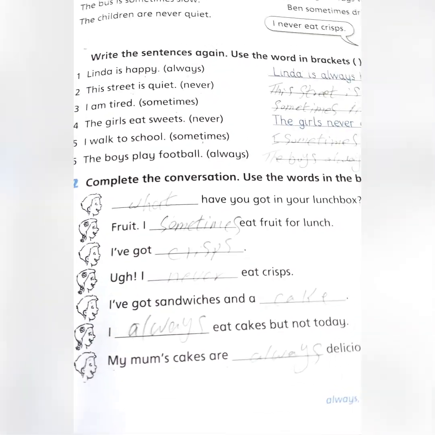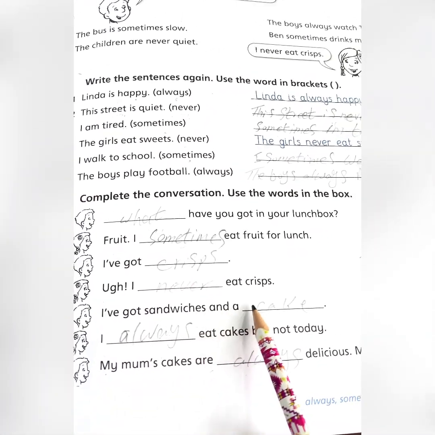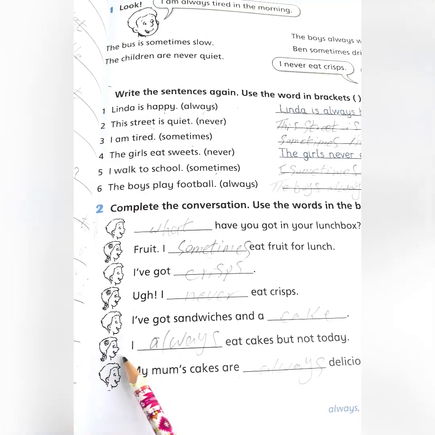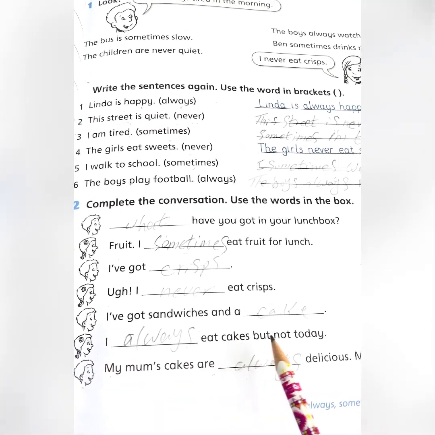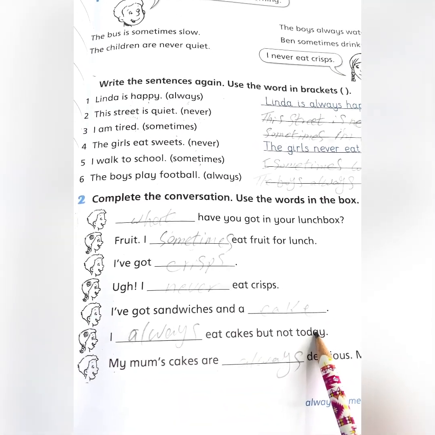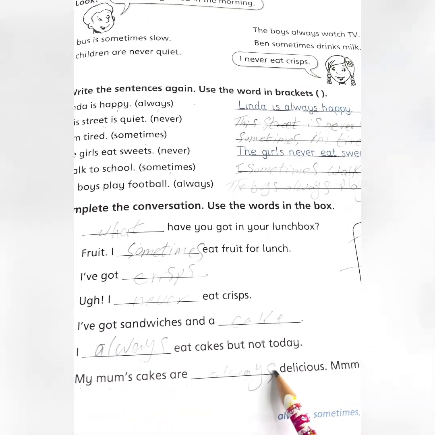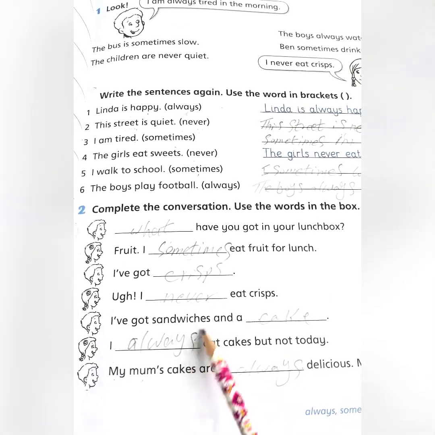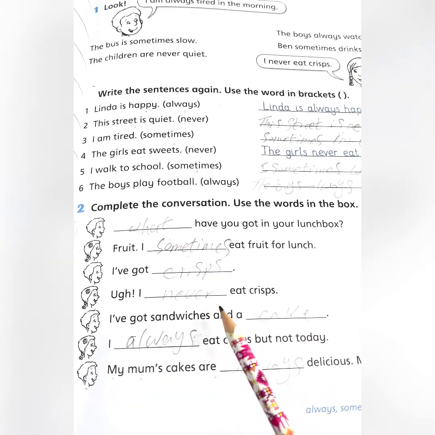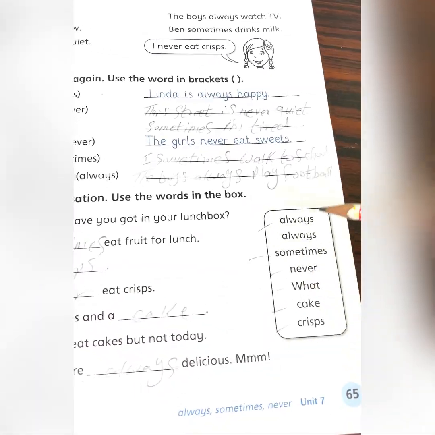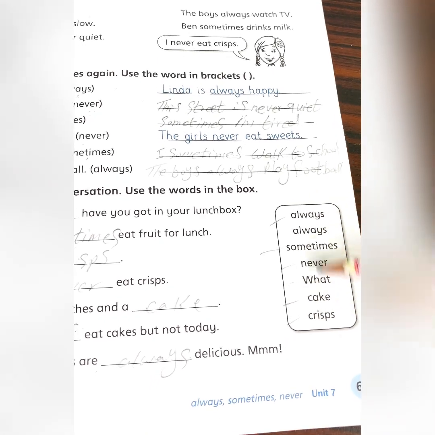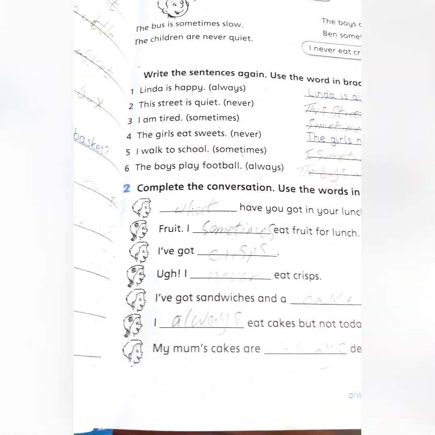Then the boy says, I've got sandwiches and cake. Then the girl says, I always eat cakes, but not today. The last one says, my mom's cakes are always delicious. So we used always, sometimes, what, crisps, never, and cake, depending on the words inside the box.